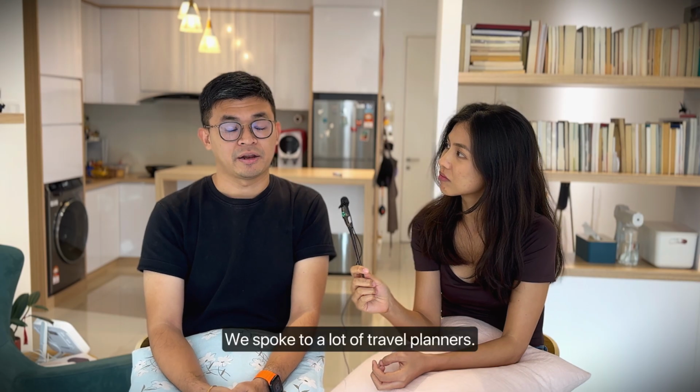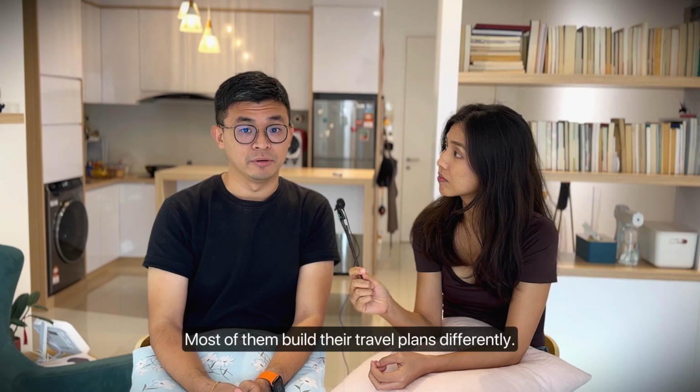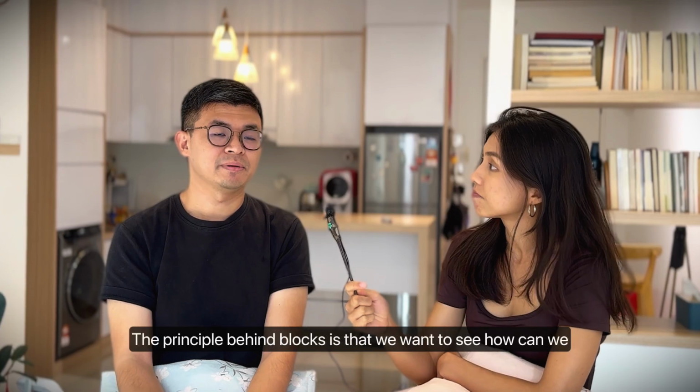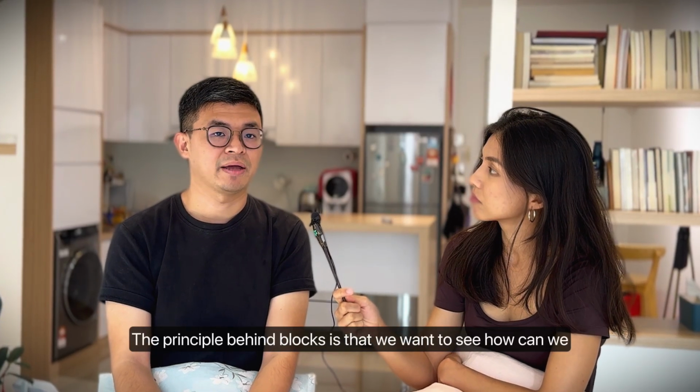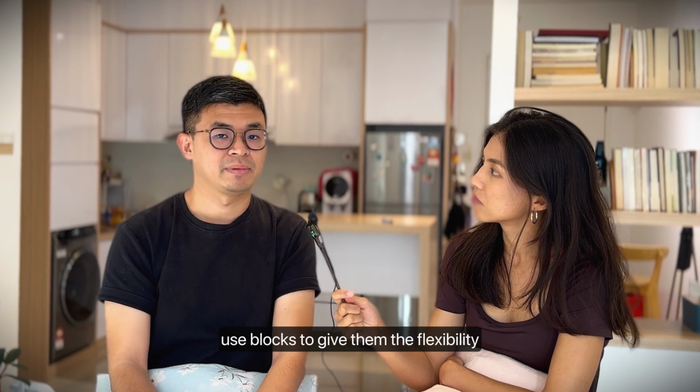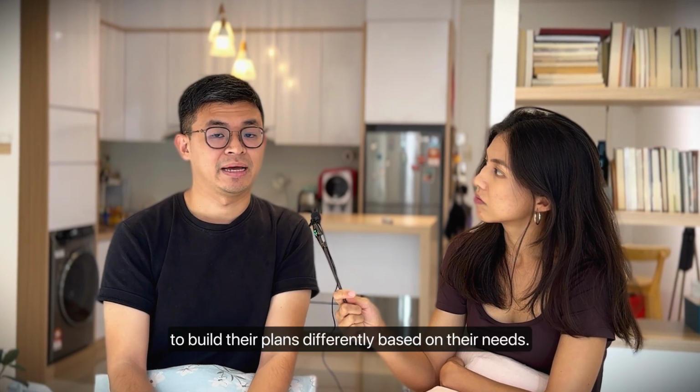We spoke to a lot of travel planners. Most of them build their travel plan differently, right? The principle behind blocks is that we want to see how we can use blocks to give them the flexibility to build their plan differently based on their needs.